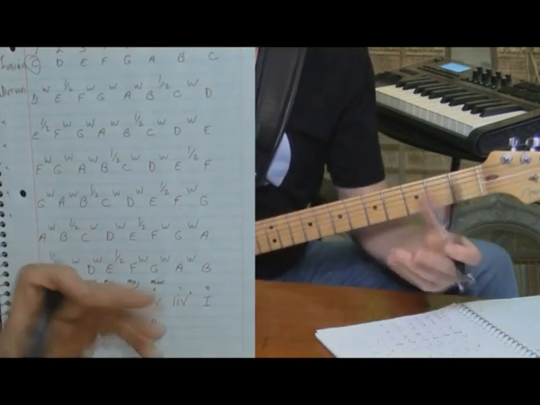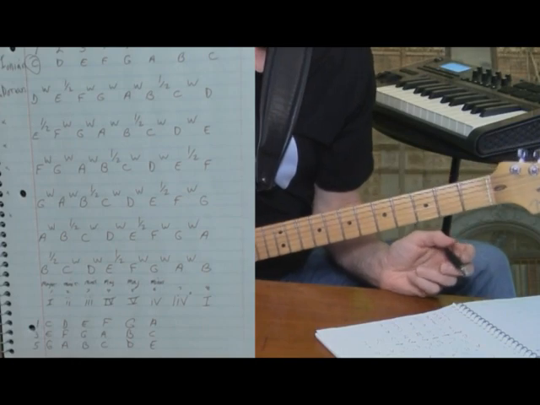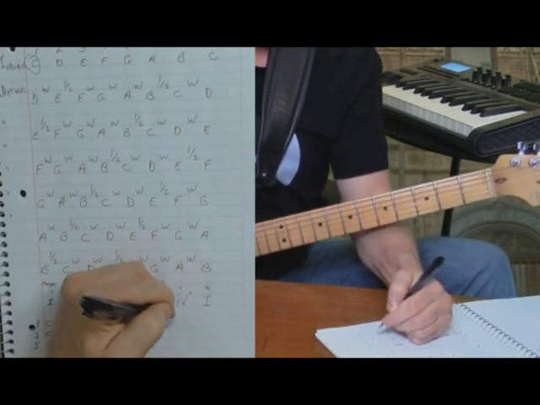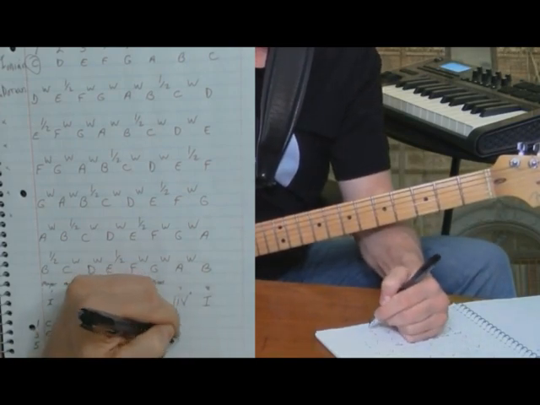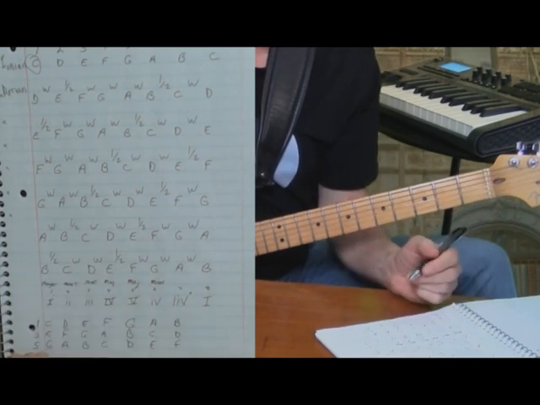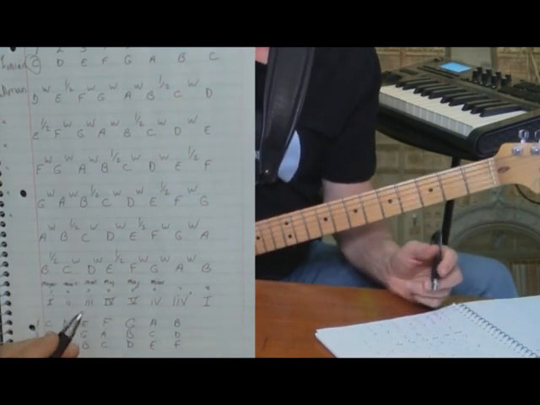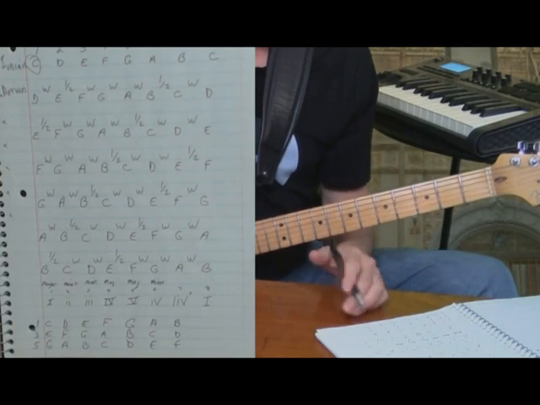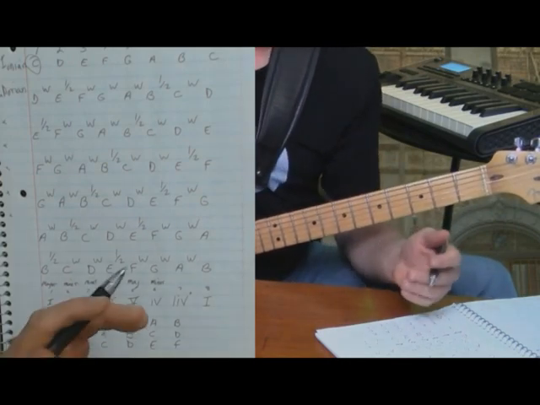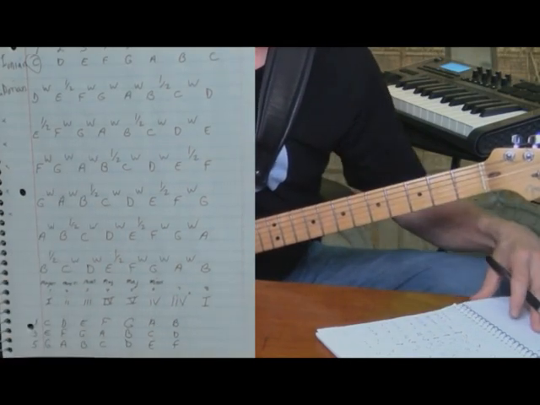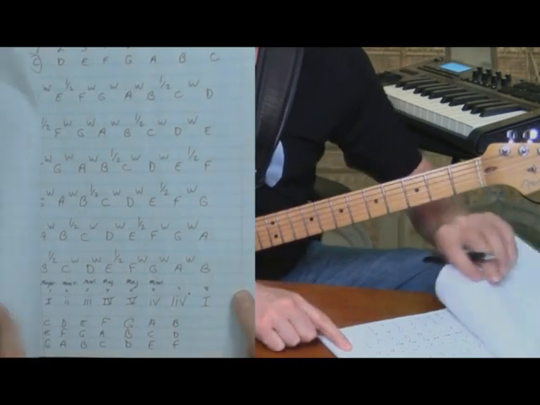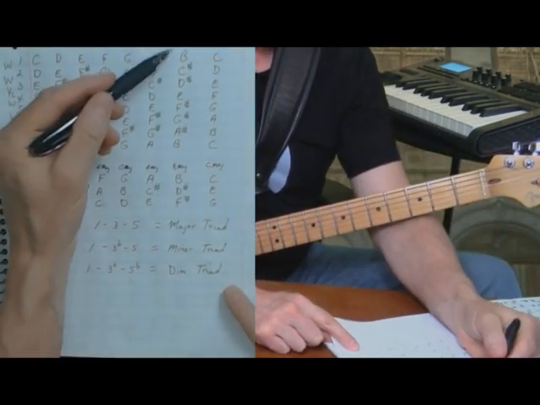You have a B diminished, and it's 1 3 5, B D F. Okay, and what diminished chords usually are is they are usually 1, flat 3, flat 5, which we said back here, and you can see by looking at the key of B, right?